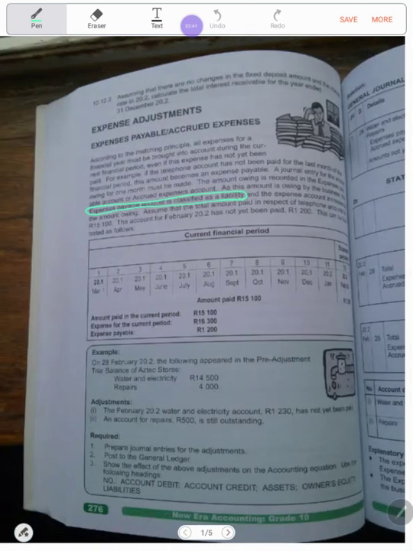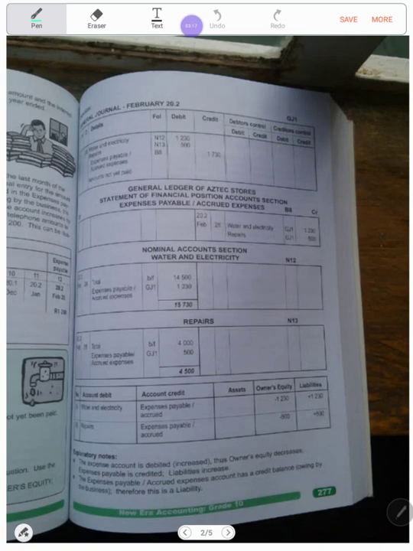Alright, so let's go through the example. On the 28th of Feb 20.2, the following appeared in the pre-adjustment trial balance of Aztec Stores: water and electricity 14,500 and repairs 4,000. Now we have adjustments. The February 20.2 water and electricity account, 1,230, has not yet been paid. An account for repairs, 500, is still outstanding. So how are we going to do this?